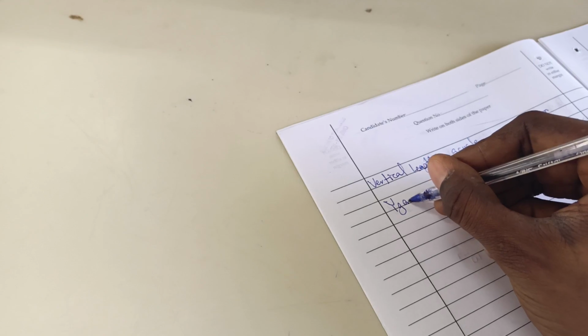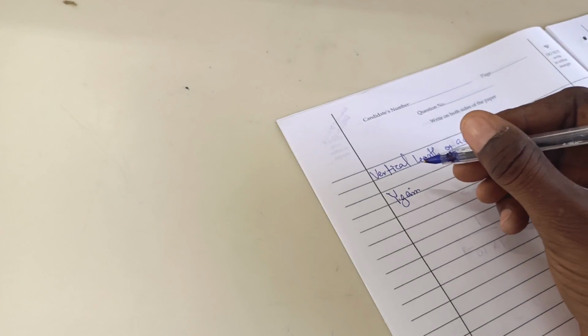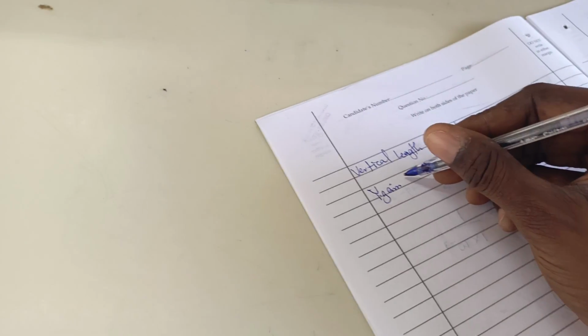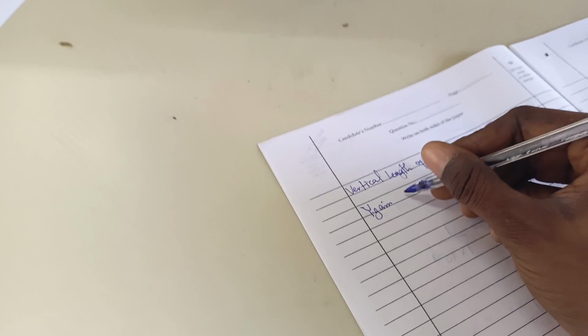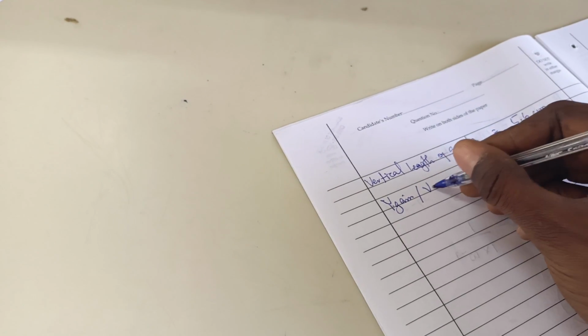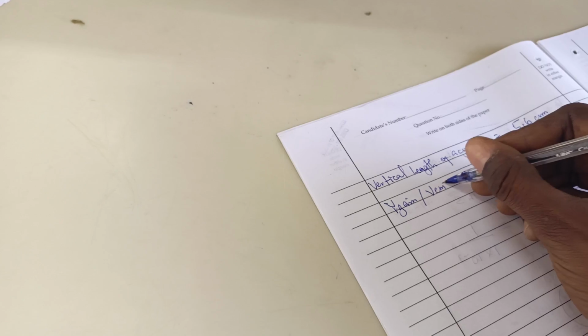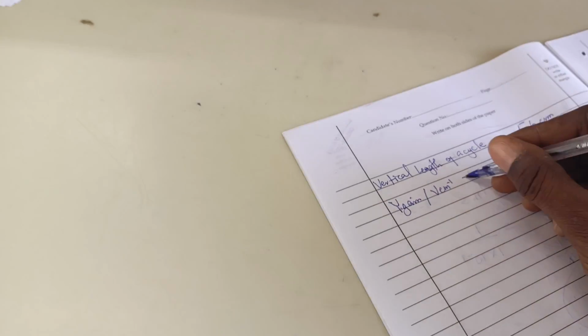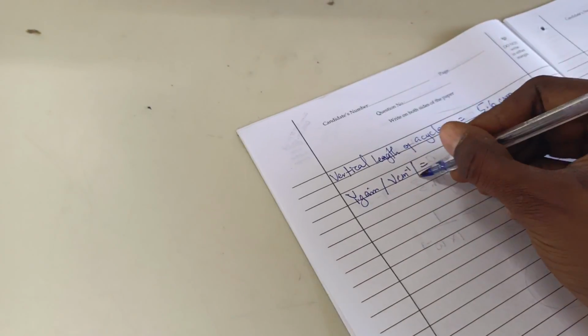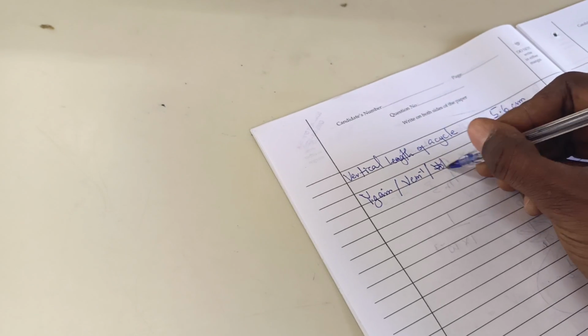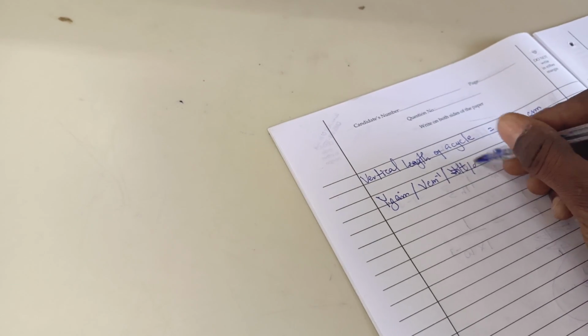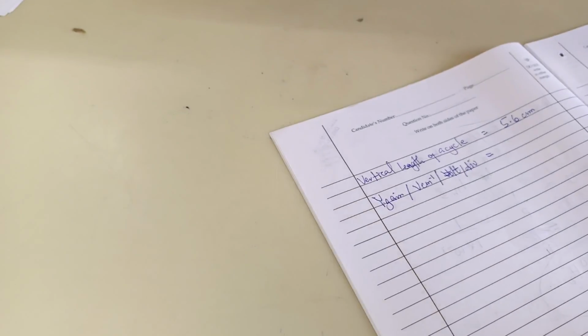Then let's measure our Y gain. The unit is volt per centimeter. Our Y gain is the same as our volt per div.